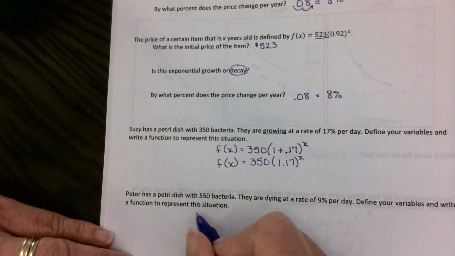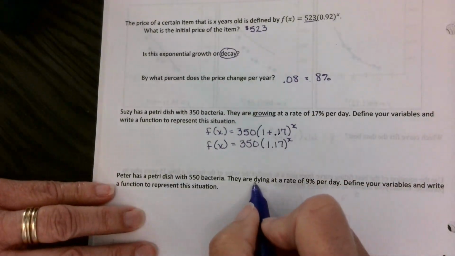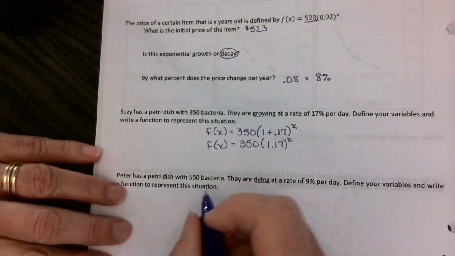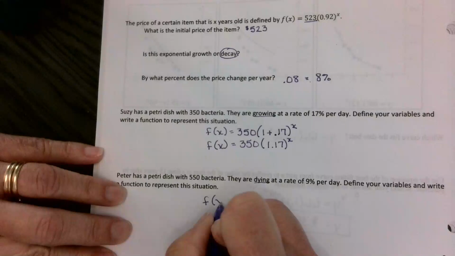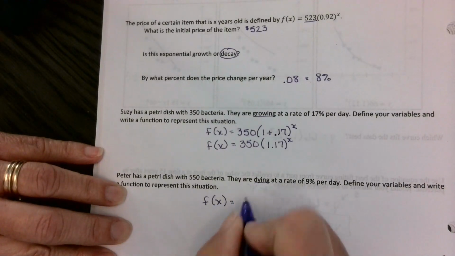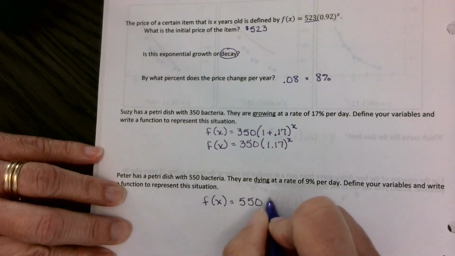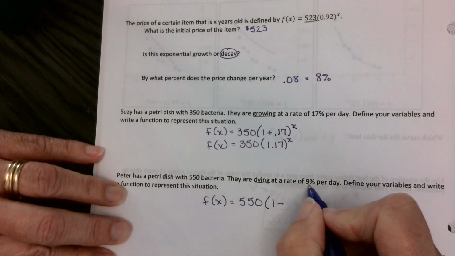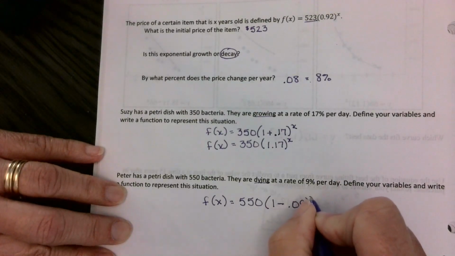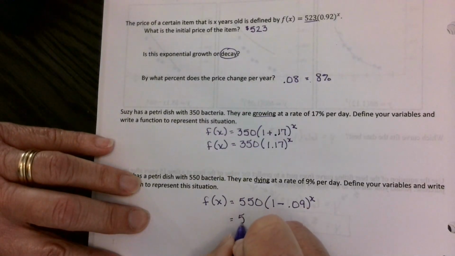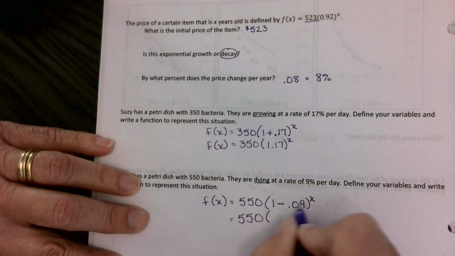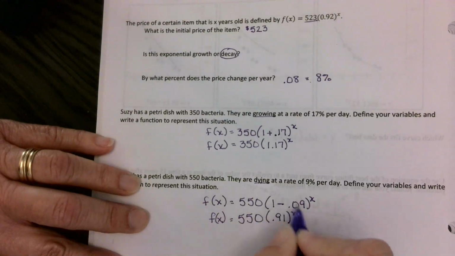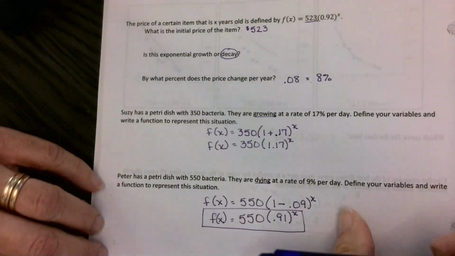Right here, Peter has a petri dish with 550 bacteria. They are dying, so that's going to be a decay. So instead of adding here, we're going to subtract, at a rate of 9%. I'm just going to call it f of x. They don't really tell us, so we'll just use f of x. Our initial is 550. Then 1, and because it's dying, we're going to subtract, and 9% written as a decimal is 0.09, raised to the x power. Now this gives us 550 times, we just have to subtract this right here, and we get 0.91 raised to the x power. I kind of went up on that. I don't know why I couldn't write straight, but apparently I could. And that's all.